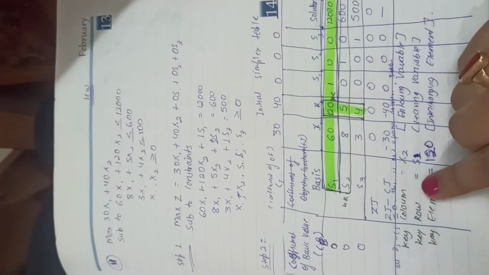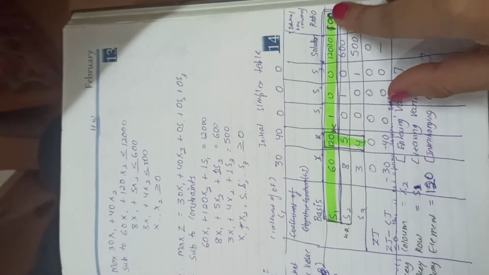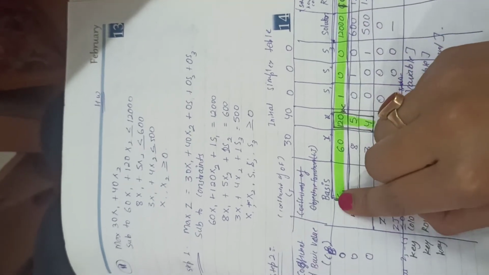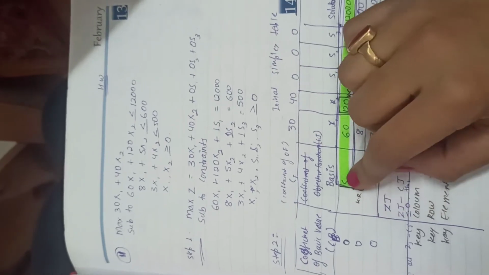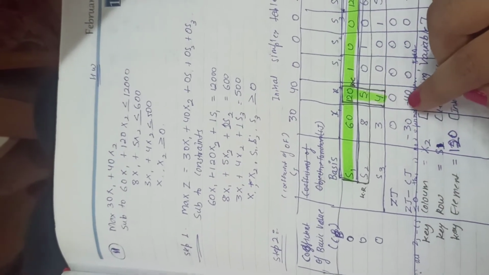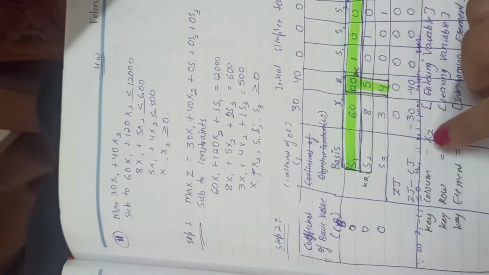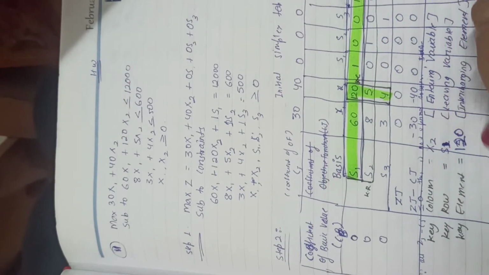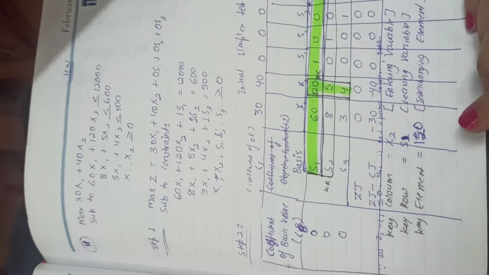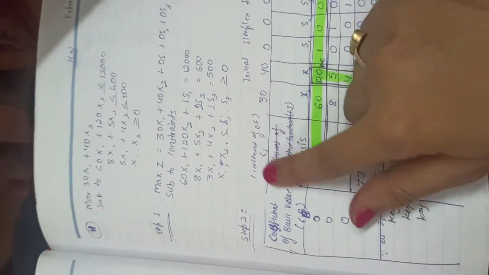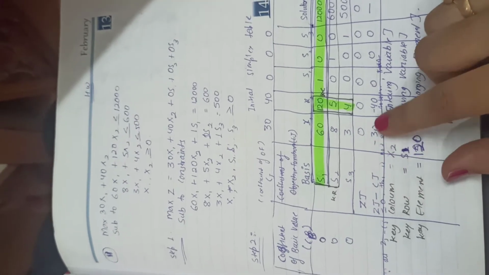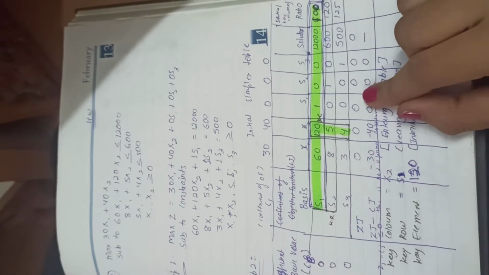And the key row is this one. This is a row where the ratio value was the minimum, so this is our key row. What is its basis? It is represented by s1, so s1 is our key row. The key column we found, the most negative, is x2. These are the basis for formulating the next table in order to find the optimal solution, because this table has not given us the optimal solution, as the zj minus cj value was negative. It has to be positive to be an optimal solution.